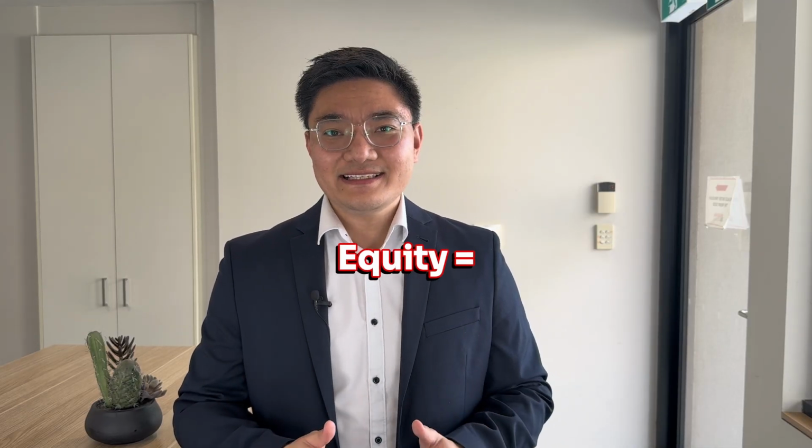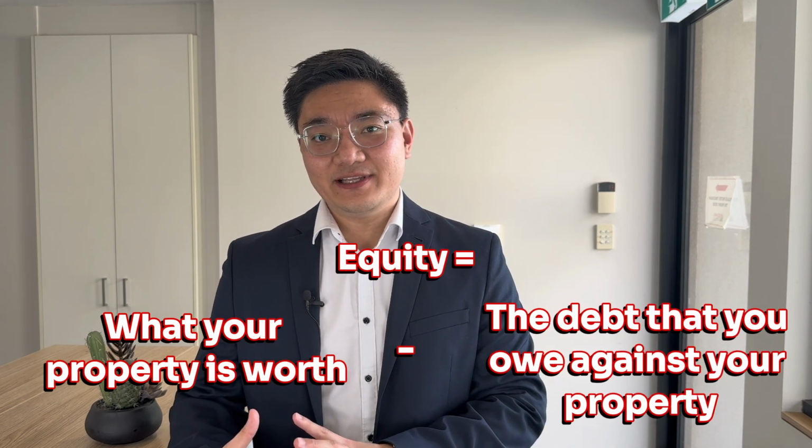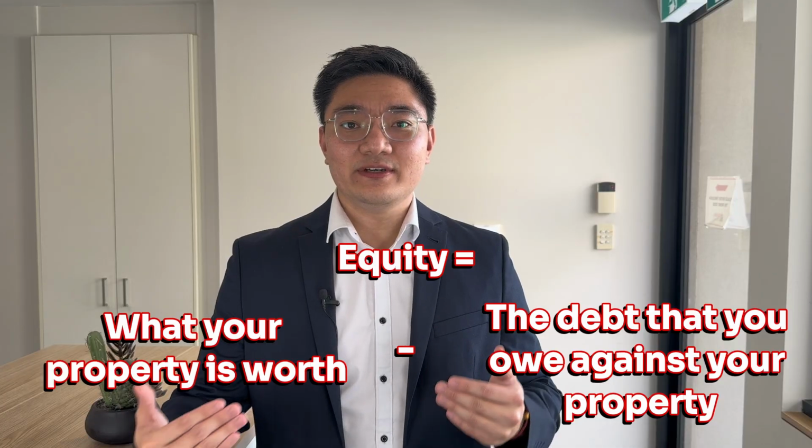Equity is what your property currently is worth minus the debt that is currently owing against it, and the difference between the value and the debt level is your equity. Now, what's important though is you generally can't use 100% of your equity. Under normal circumstances, someone could use 80% of the available equity. So it's important that you understand what your usable equity is.